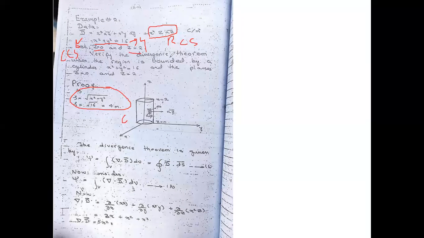And the same question: we have to prove the divergence theorem, which means we have to find psi for this, and then find psi for this, then we will equate these two and compare whether the answers of both are the same or not. Okay, let's have a look. First we have to solve this divergence, this del operator.